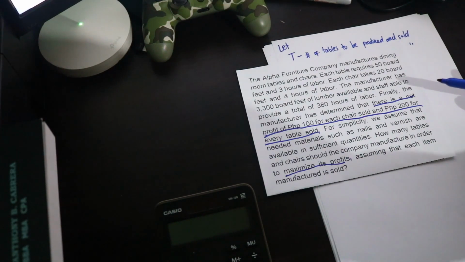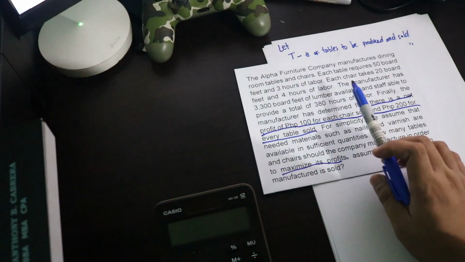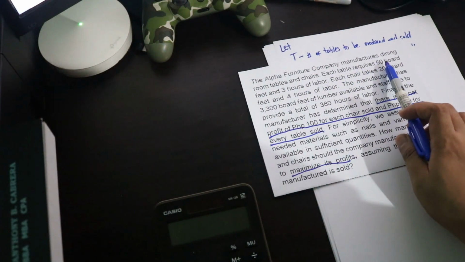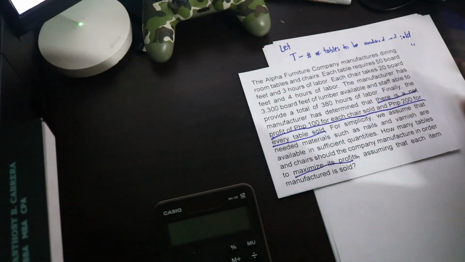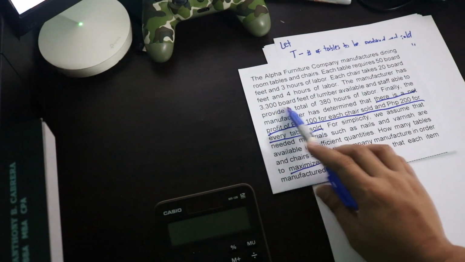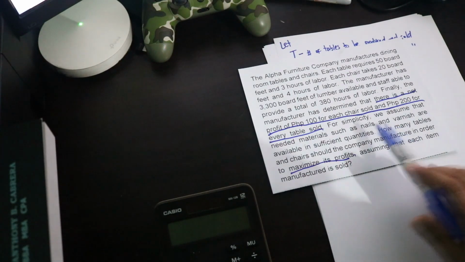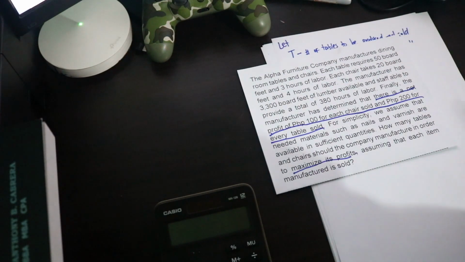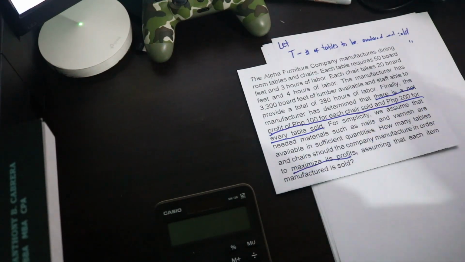What materials are needed? We need lumber, 50 board feet for every table and 20 board feet for every chair. There are 3,300 board feet of lumber available. We also need nails and varnish, but we are to assume that nails and varnish are available in sufficient quantities.